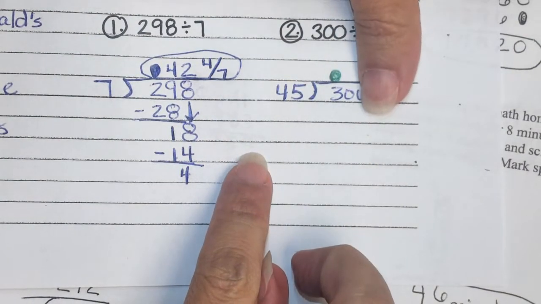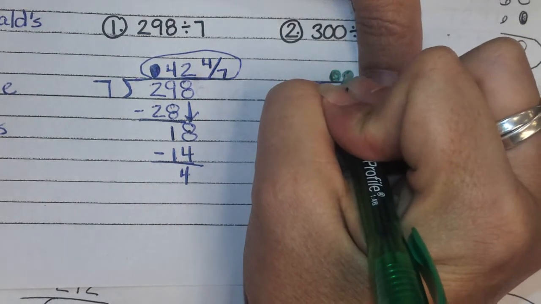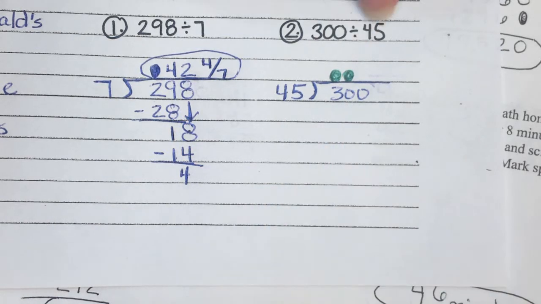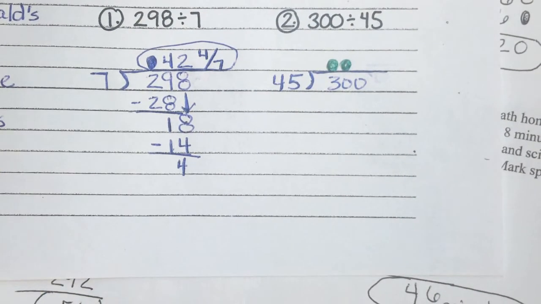Can 45 go into 30? No. Now, can it go into 300? Yes. Now, I want you to look at something. Since this is our first day doing this with the bigger numbers, we don't know our 45s tables. I don't know my 45s tables. It is what I call a guessing game.